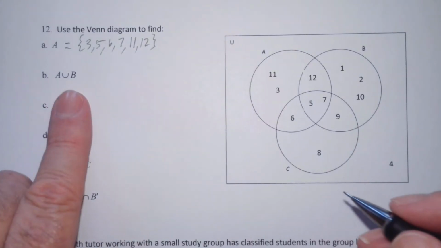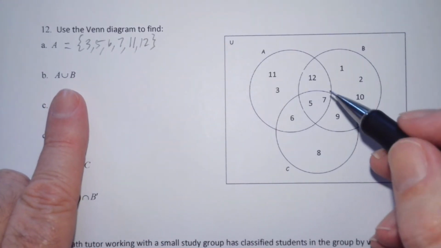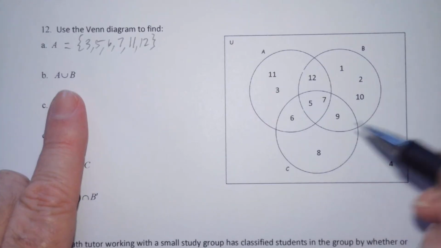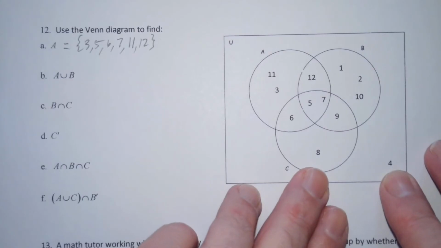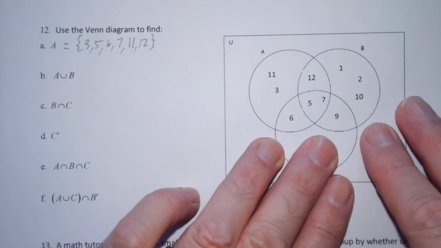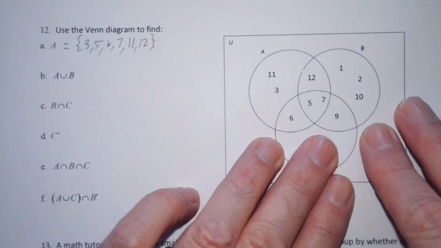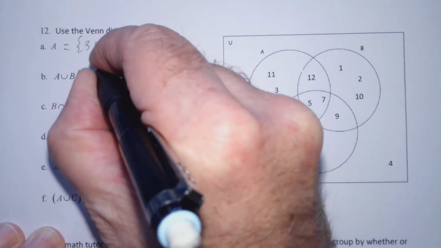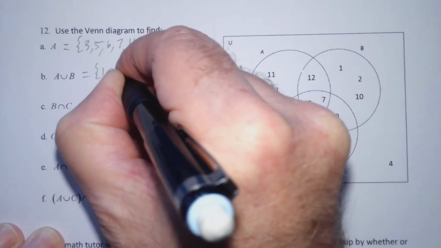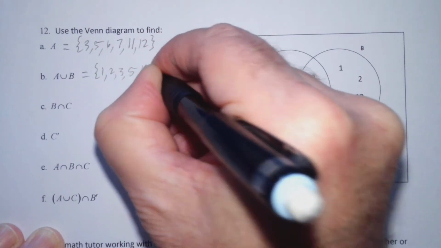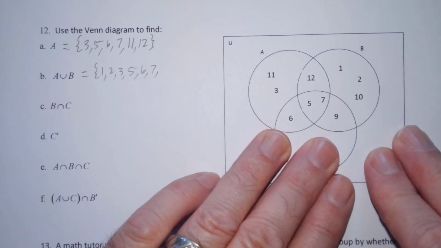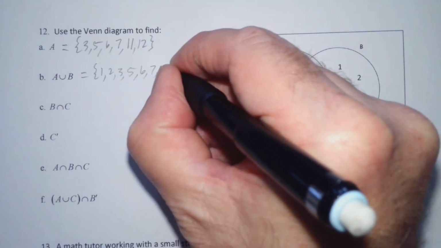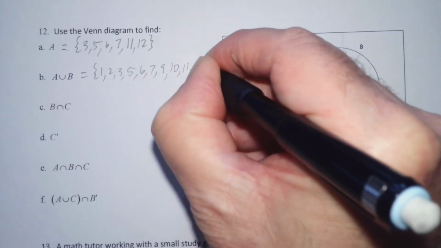All right, A union B, that's everything. We're going to combine everything in A and the B circle. So that's these two circles here. So it's really everything but 4 and 8. We've got 1, 2, 3, 5, 6, 7. After 7, there's no 8. We have 9, 10, 11, and 12.